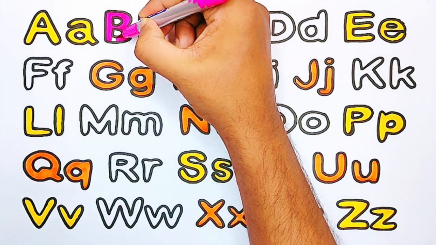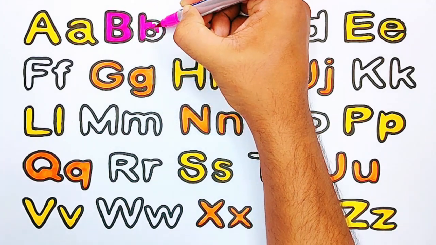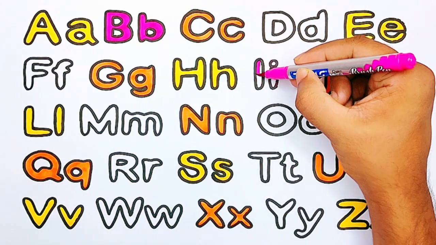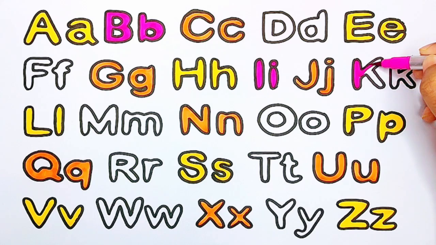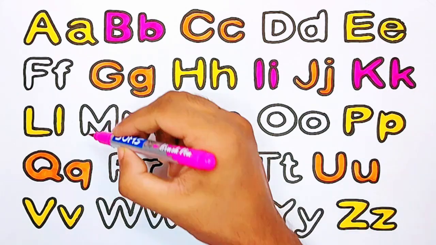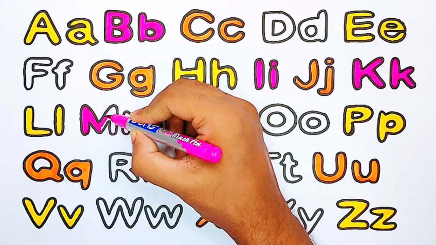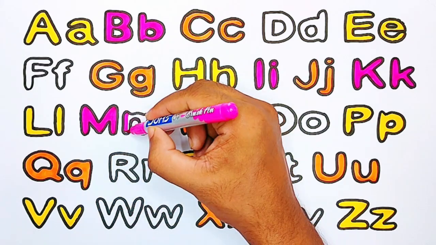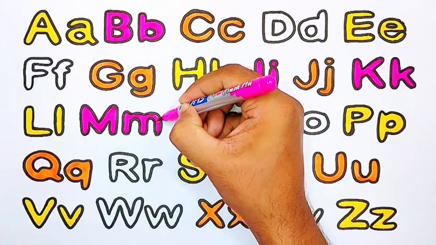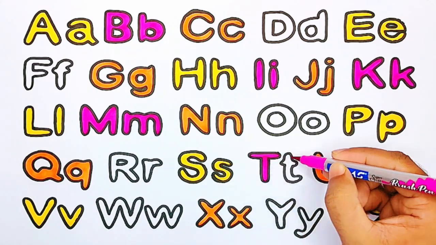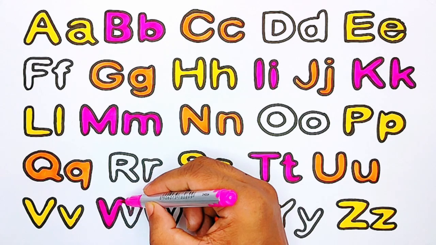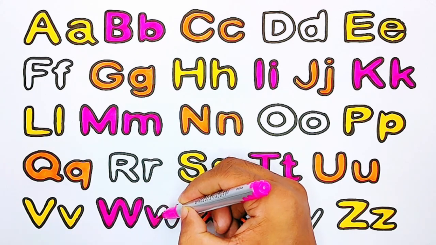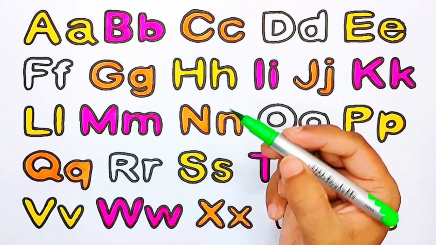B for banana. I for igloo. K for kite. M for mango. T for teddy bear. W for watermelon. Green color.